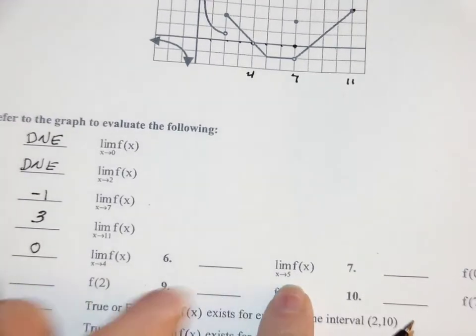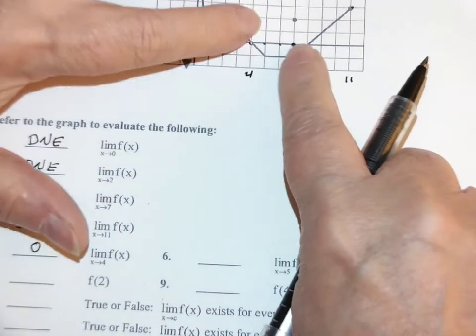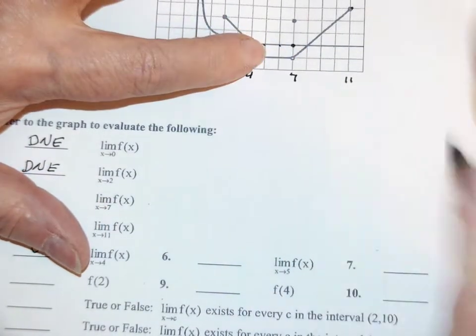And the limit as x approaches 5. Well, here's 5, -1.